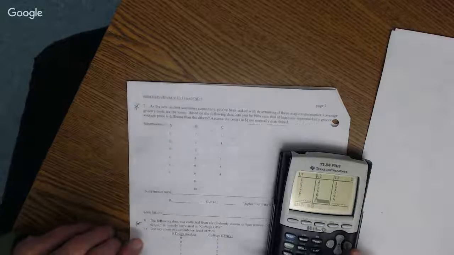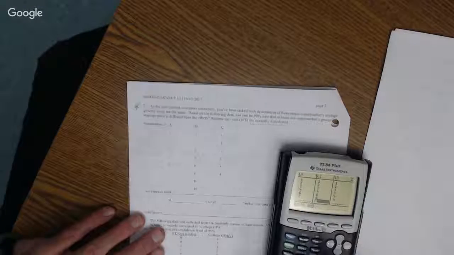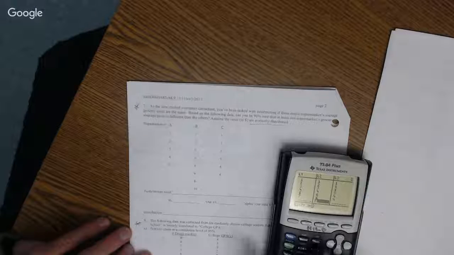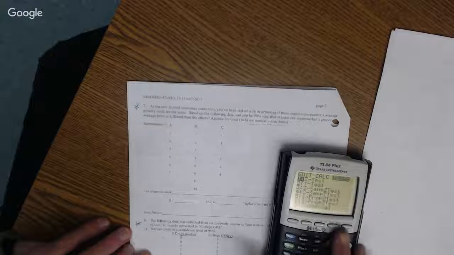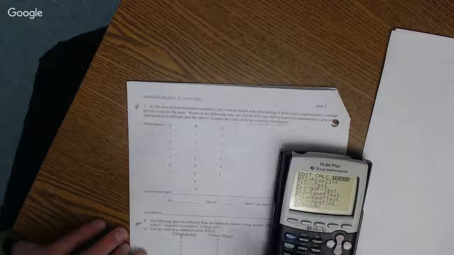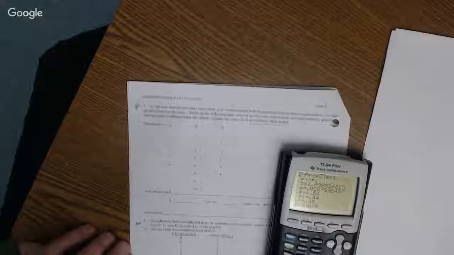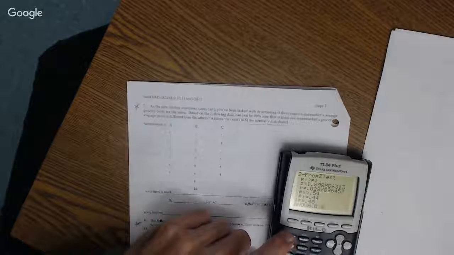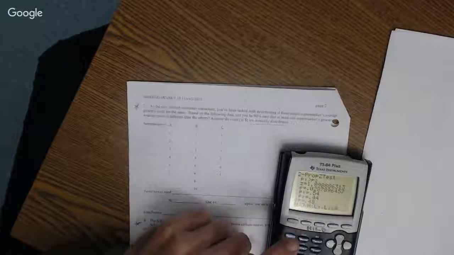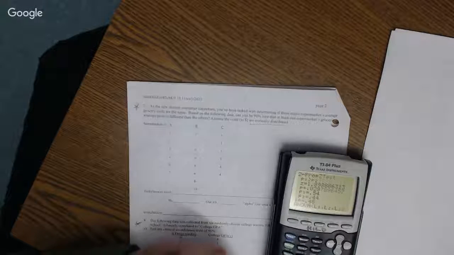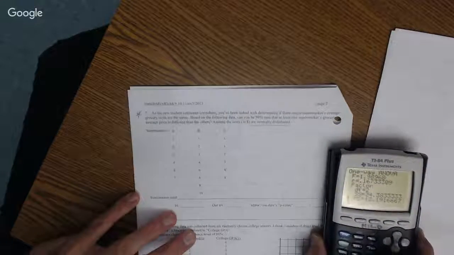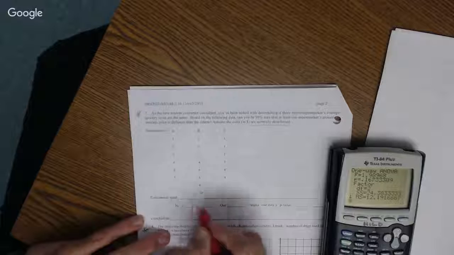Okay? So you put the numbers in L1, L2, and L3, and then all you have to do is go to Stat, Tests, go up from the bottom. ANOVA is the very last choice, so push Enter. And then you put in L1, comma L2, comma L3, and Enter. And it does everything for you. So our F turns out to be 1.99.